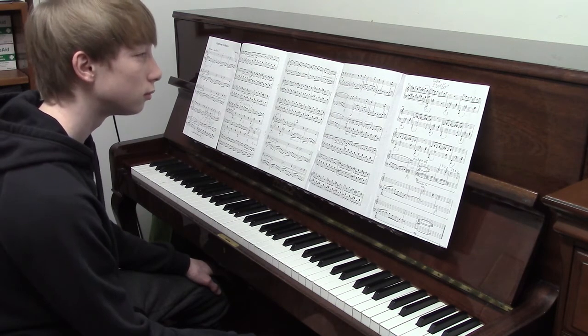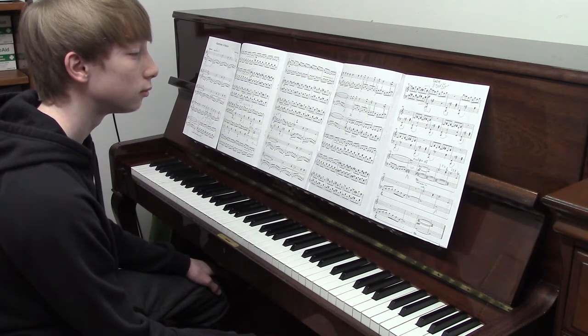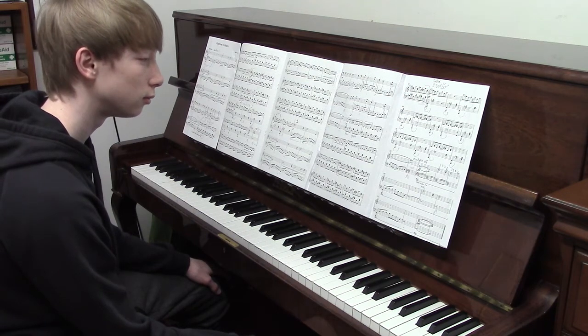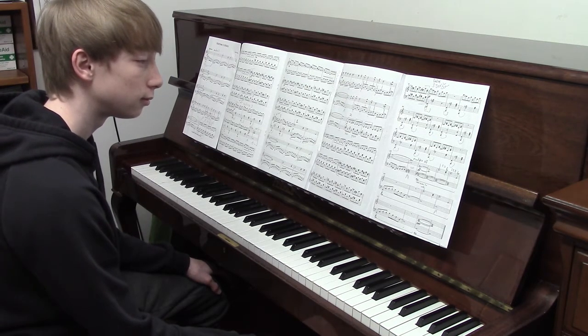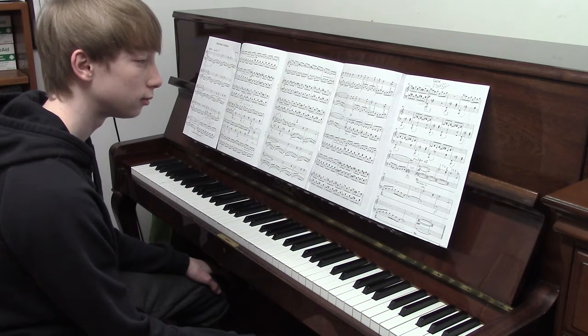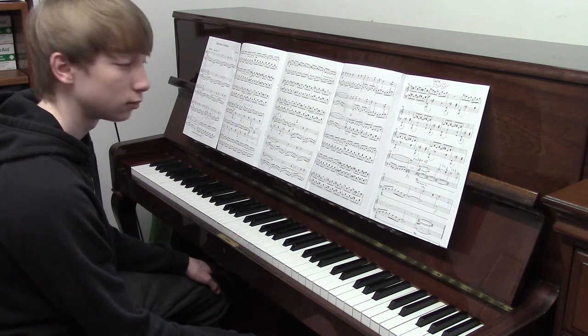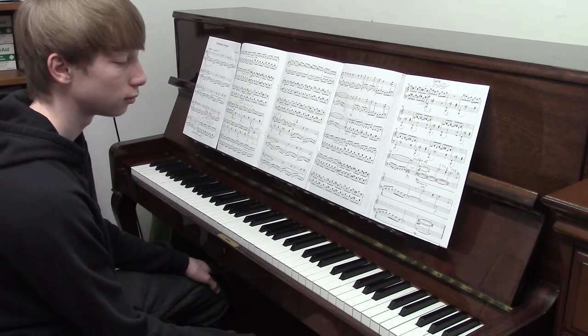Now, the piece finishes with quite an interesting coda, which really starts at bar 105. In this section, it's really the first theme again, but with a difference, because it's played very, very quietly and it goes right down to PP.